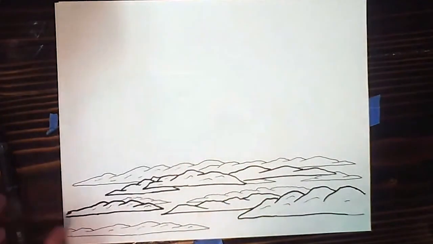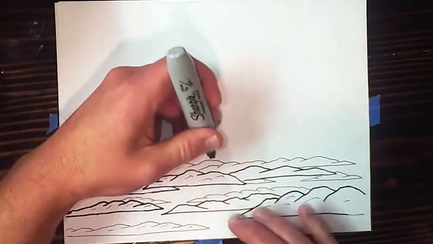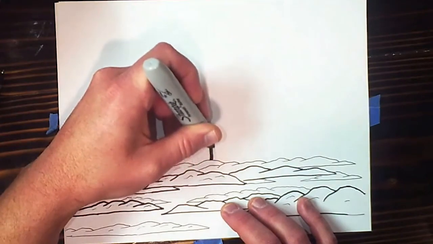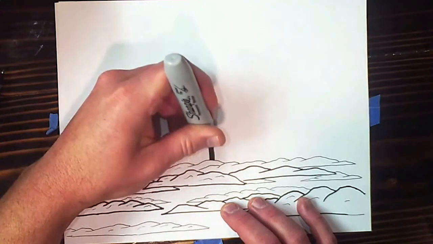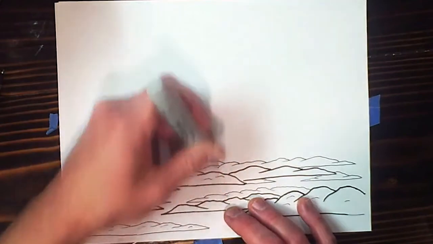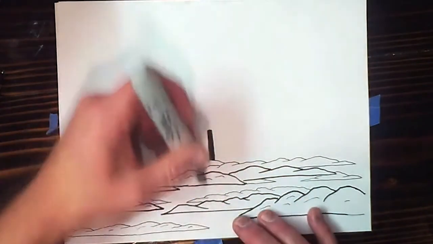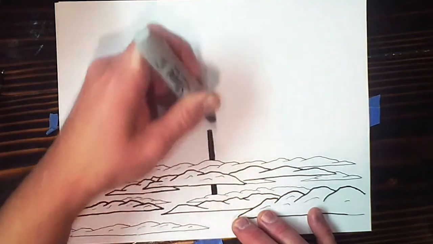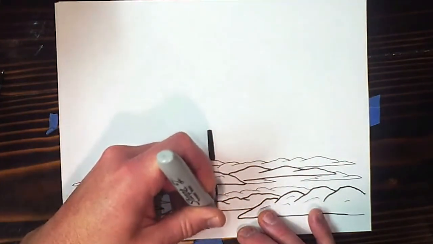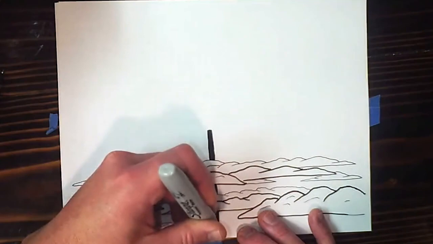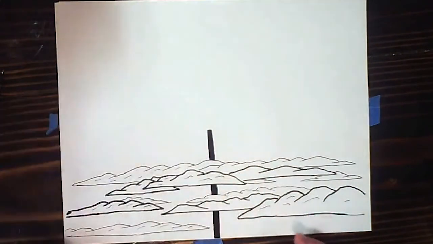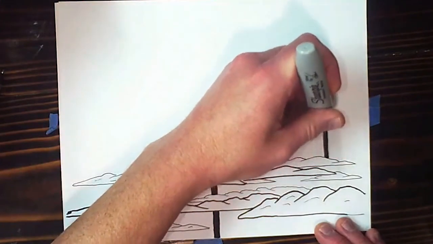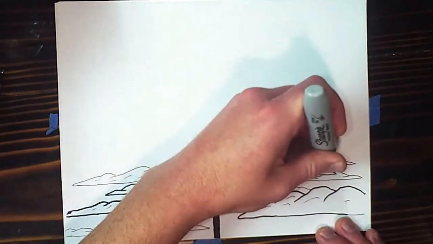So I'm getting out my real big marker. It doesn't matter if you have one or not. I'm going to see like, and see I'm projecting my line down. You see it's coming through those clouds. Nice old thick line. Yeah, maybe I have a couple of these. So I see it.